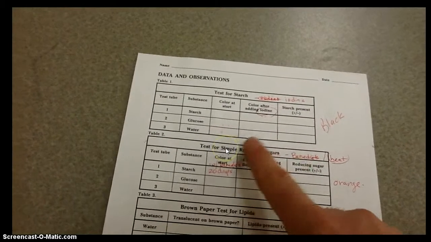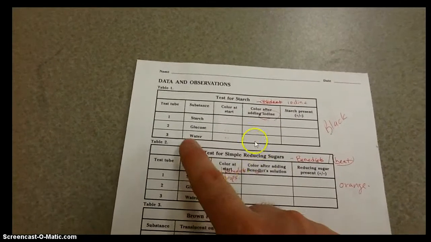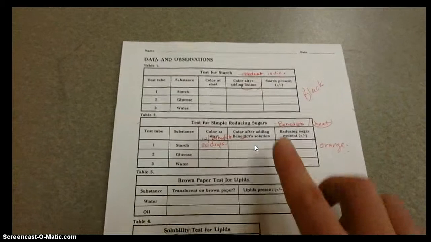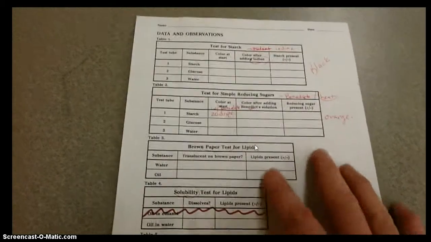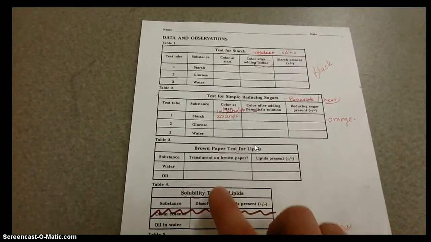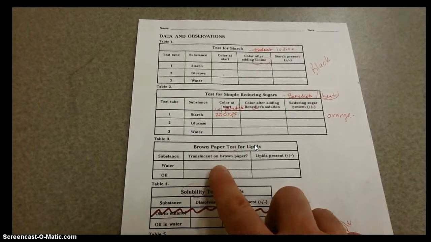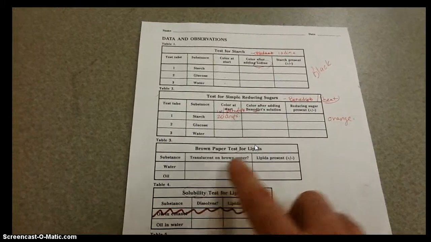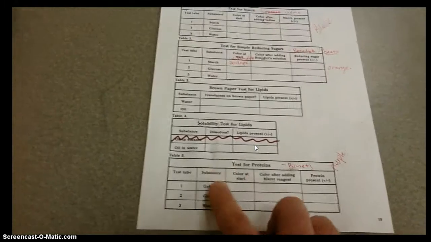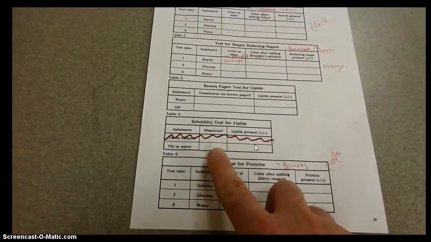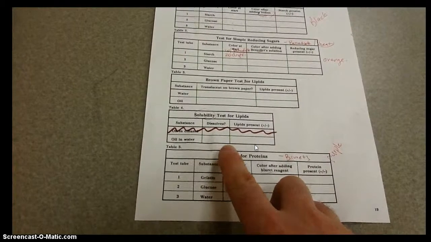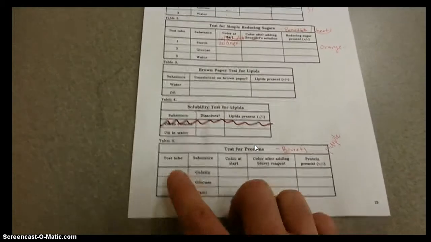Okay, move down to then the brown paper. Brown paper is the next lab. This is where you're going to be adding a droplet of water versus a droplet of oil onto the brown paper. Let it dry, hold it up to light, see if there's any lipids in it. Same thing with oil, add 1 droplet of oil to the water, what happens?